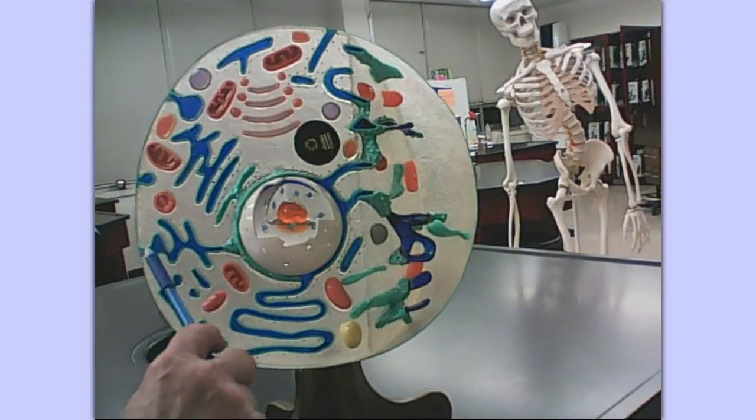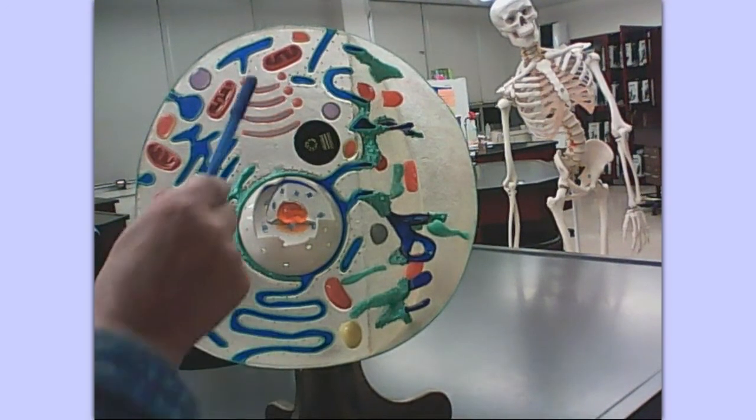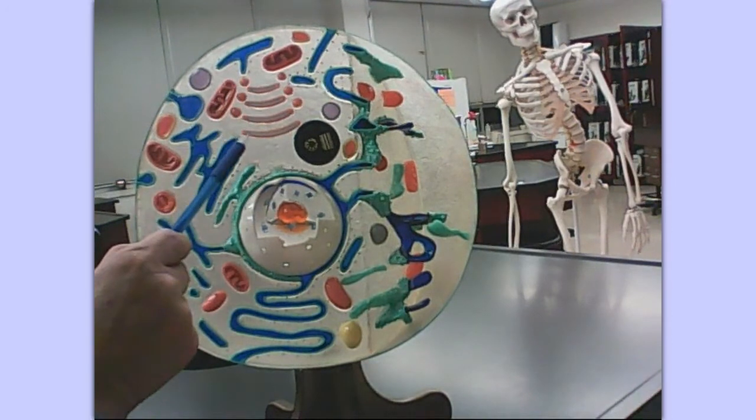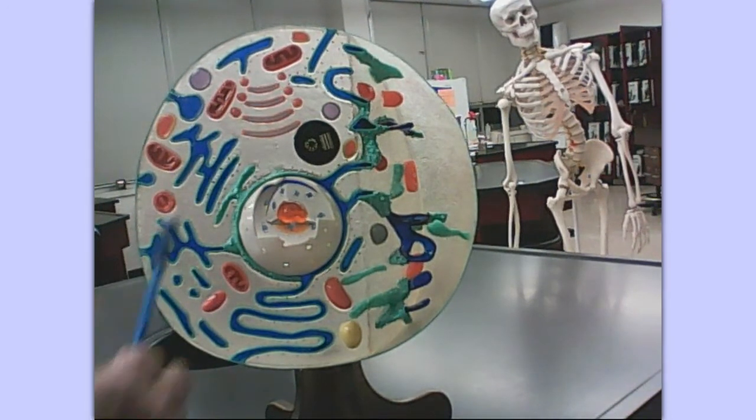Alright, so we have this inner membrane system here. We talked about this is sort of an inner membrane system, the Golgi body or Golgi apparatus. And then this inner membrane system is called the endoplasmic reticulum, ER for short.